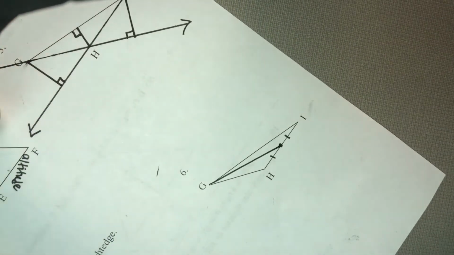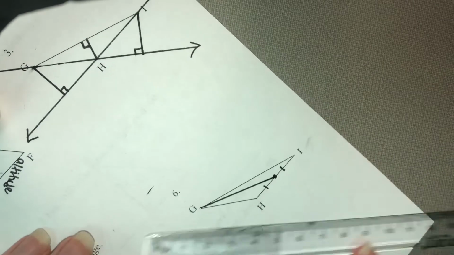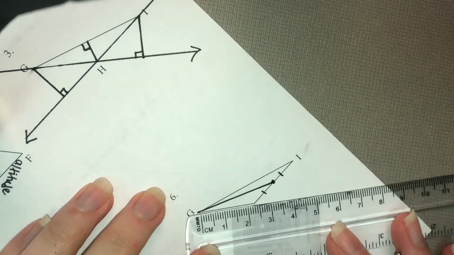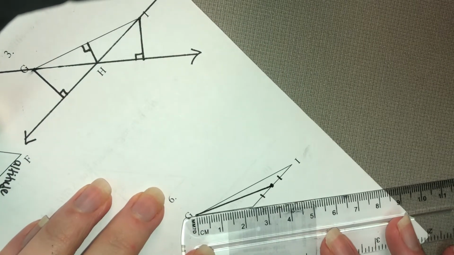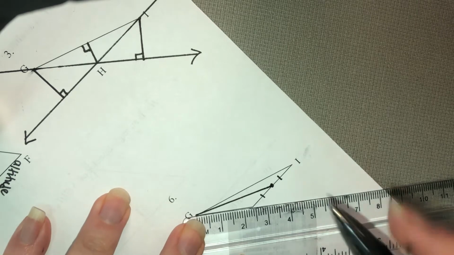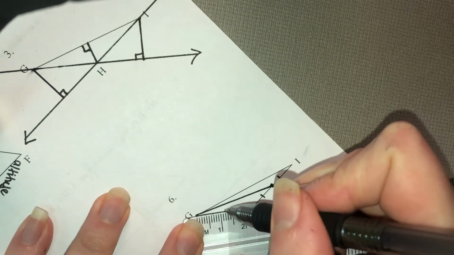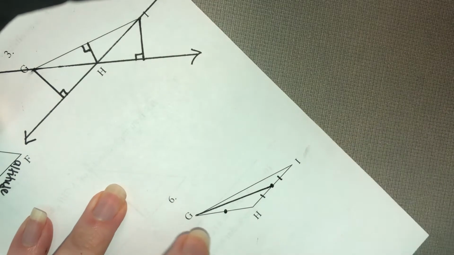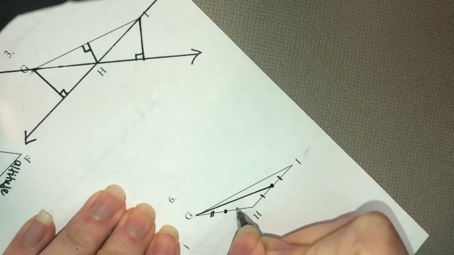I'm going to measure the length of side GH. We'll do double ticks here.